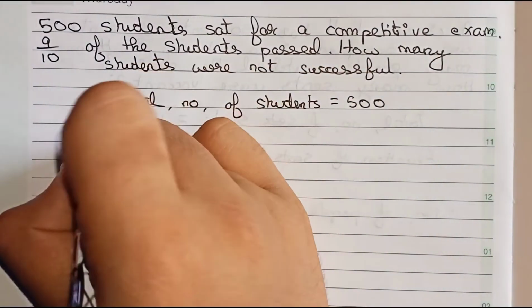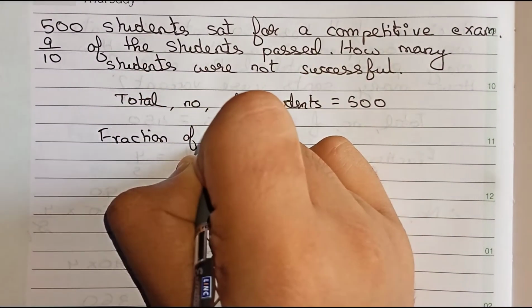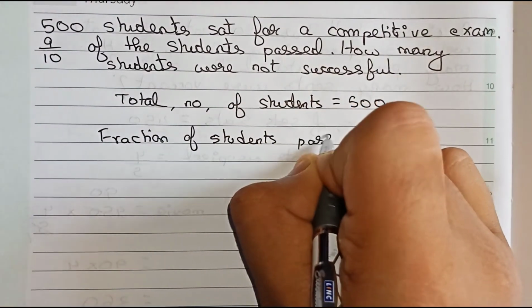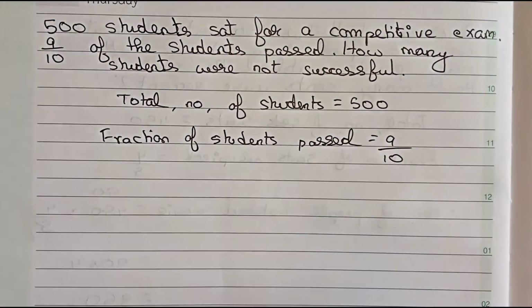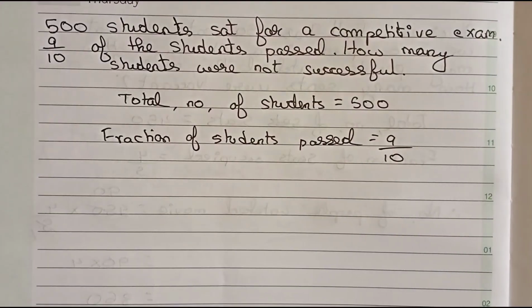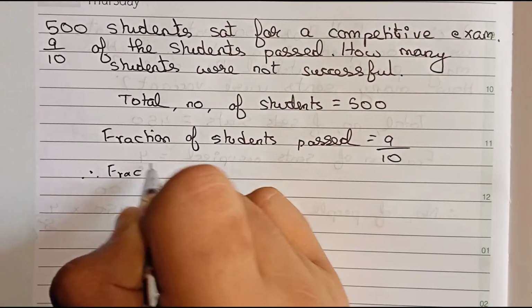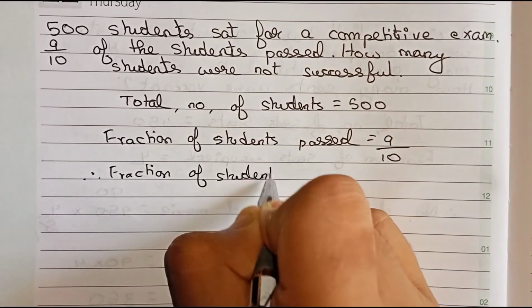So now write the fraction of students passed is equal to, given, 9 by 10. And it is given in the question that you have to find out how many people were not successful. That means how many people failed. So for that we write the fraction of students failed.